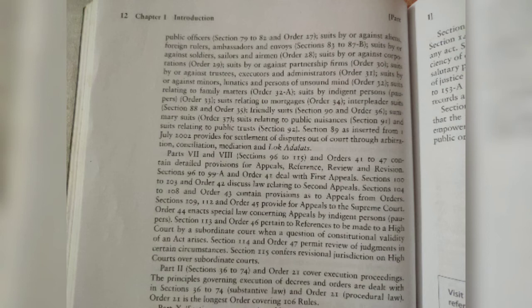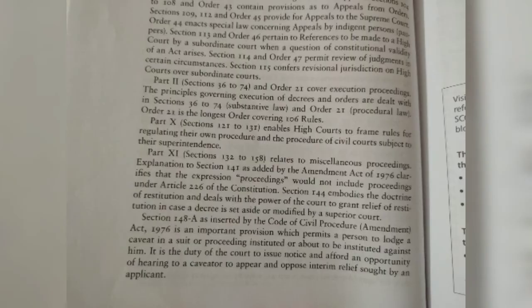Part 3, Section 36 to 74 and Order 21 cover execution proceedings. The principles governing execution of decrees and orders are dealt with in Section 36 to 74, that is substantive law, and Order 21, that is procedural law. And Order 21 is the longest order, covering 106 rules, to be remembered.